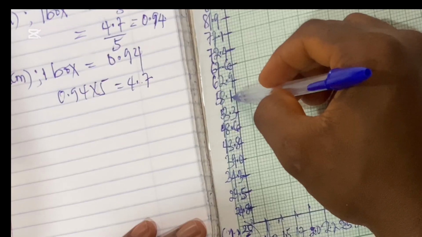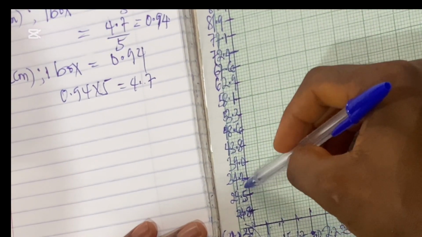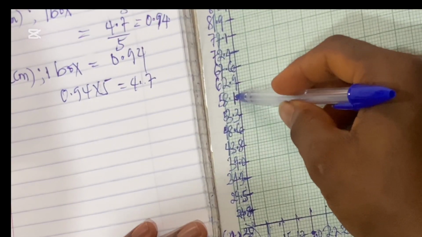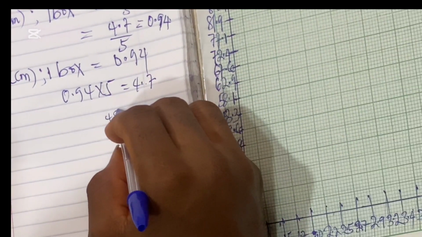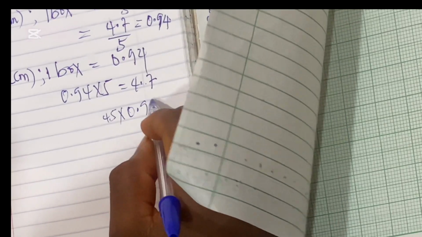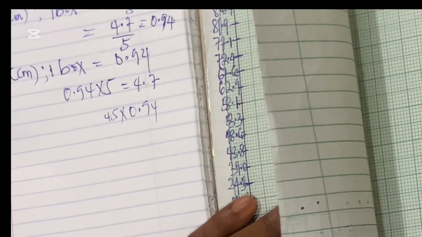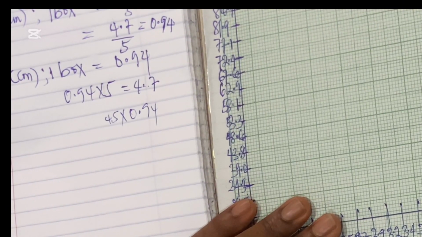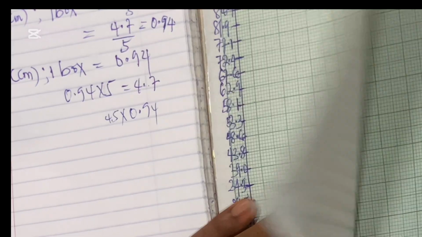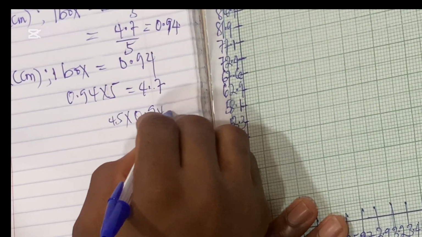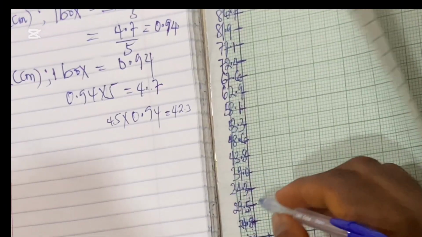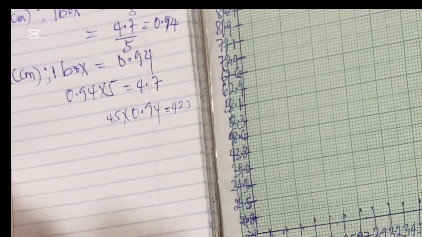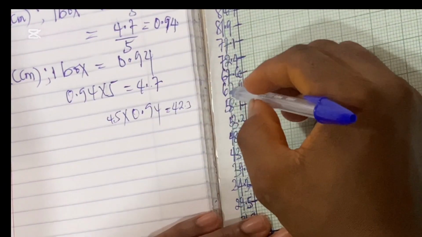The same thing here, if I want to get this point here, I will count this. This is 5, 10, 15, 20, 25, 30, 35, 40, 45. So 45 times 0.94. Let's see. We have 42.3 plus this origin here, which is 20. We have 62.3.